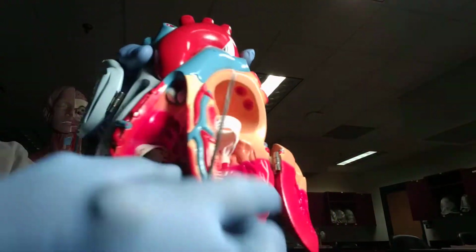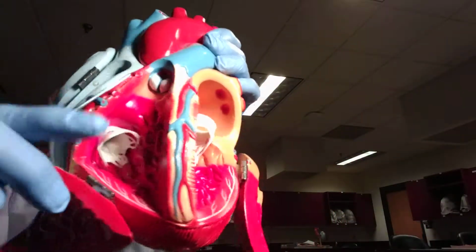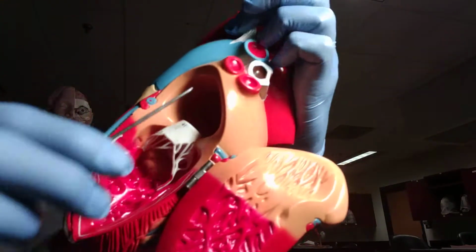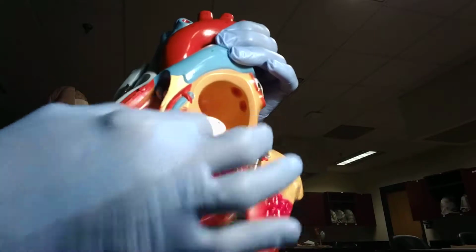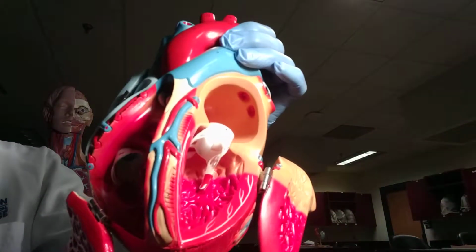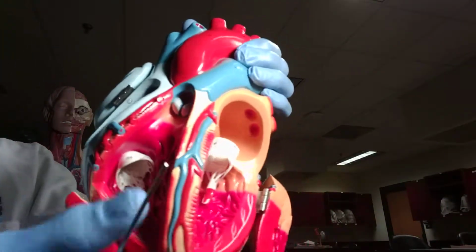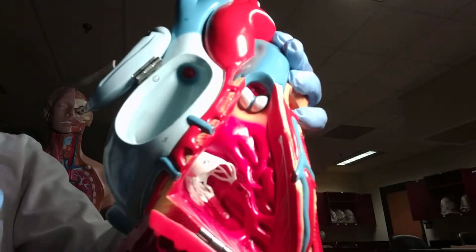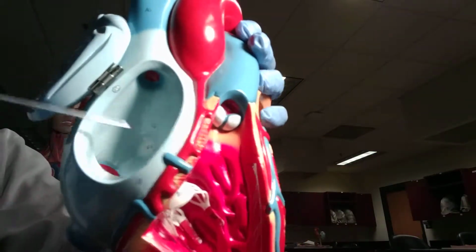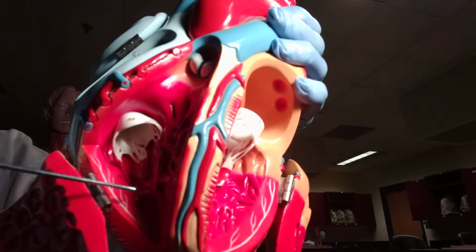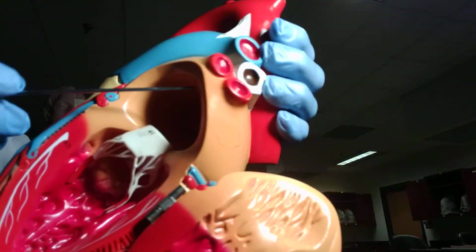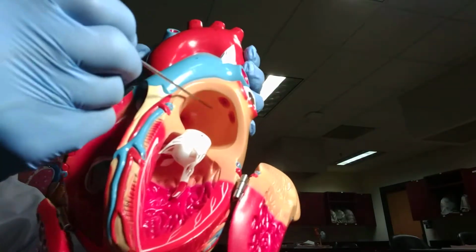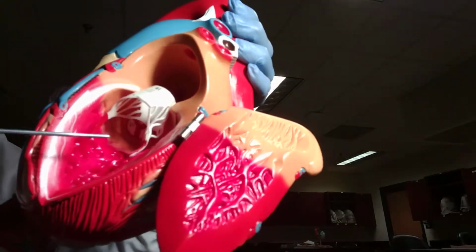This is known as the interventricular septum. So this is the right heart. This is the left heart. And they are separated by the interventricular septum. The heart has four chambers. Taking a look at it, the right heart has the right atrium and right ventricle. On the other side, it has the left atrium and left ventricle.